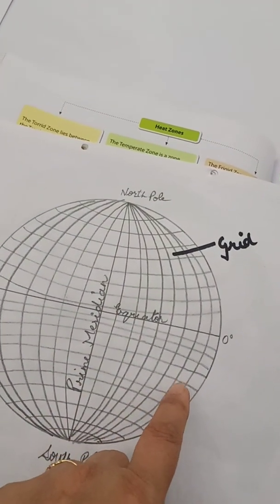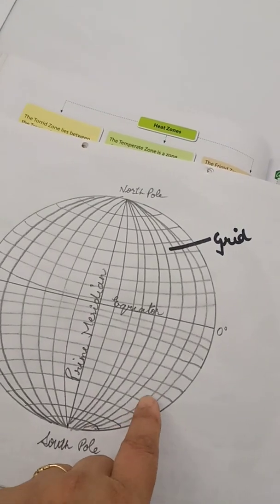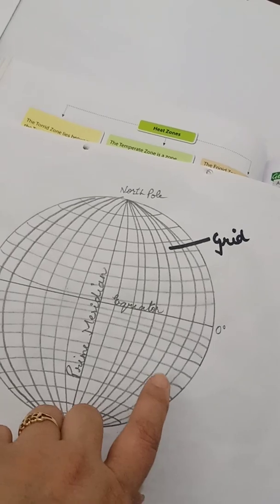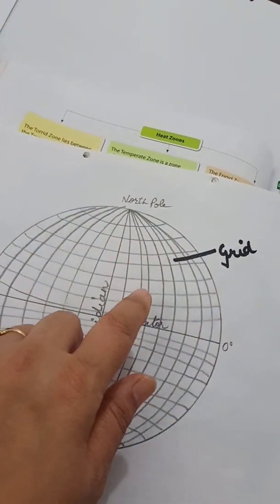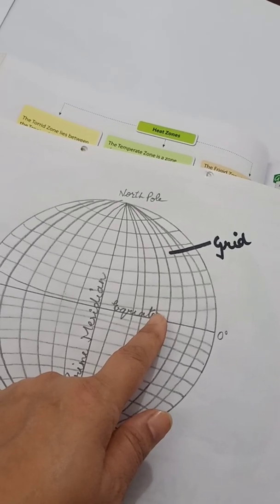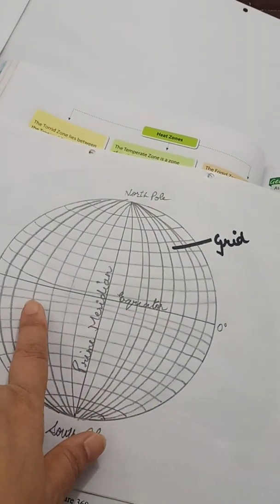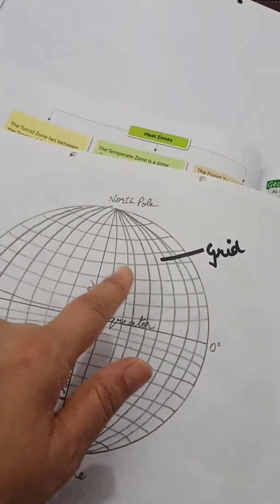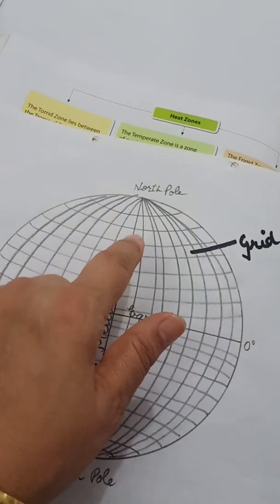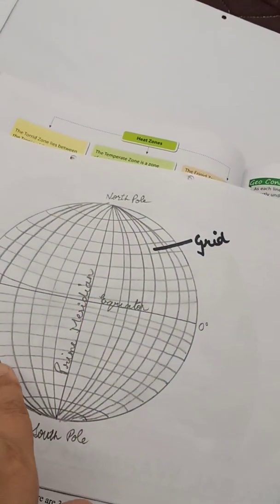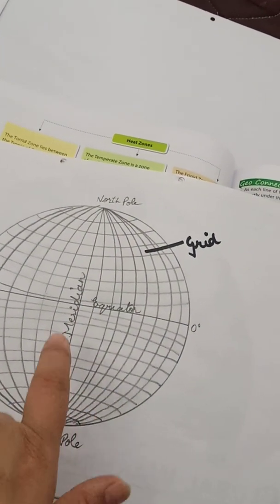The grid has a particular address because of the longitudes and latitudes passing through it. Longitudes present in the eastern hemisphere are given E, and those in the western hemisphere are given W. Latitudes present in the northern hemisphere are given N, and those in the southern hemisphere are given S.